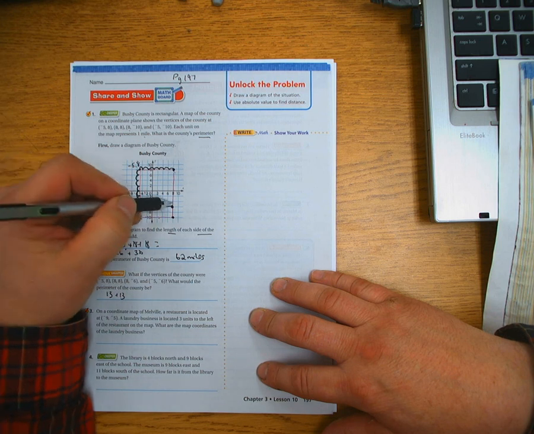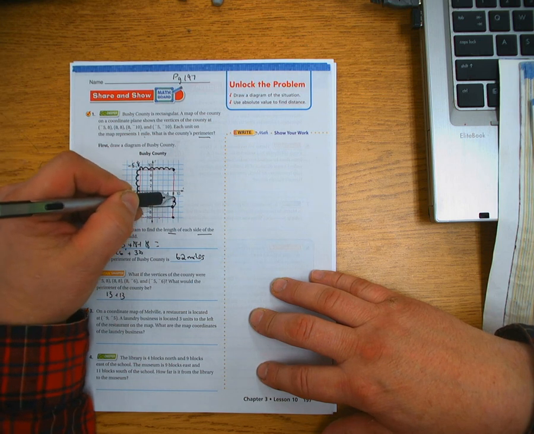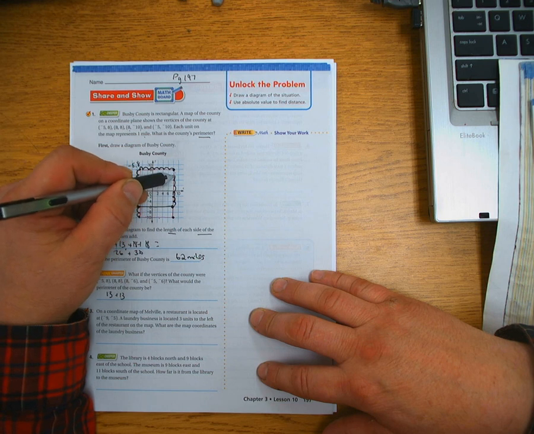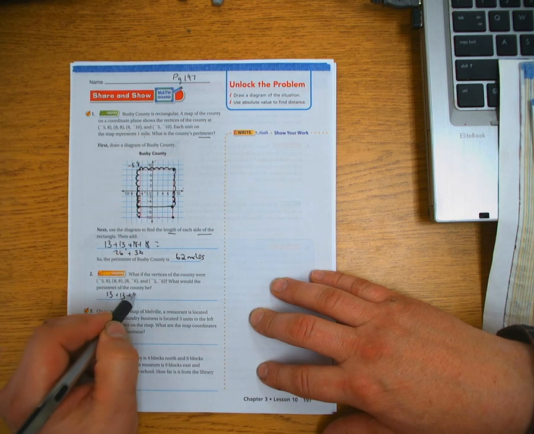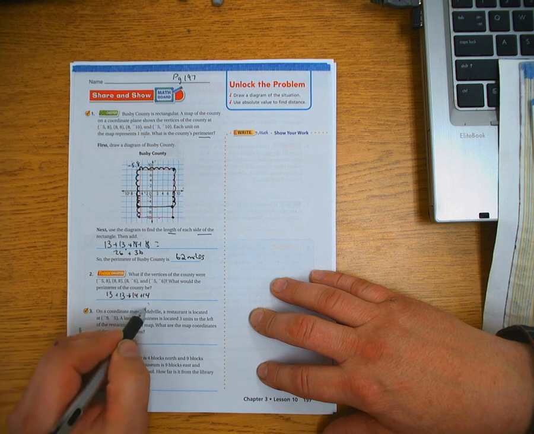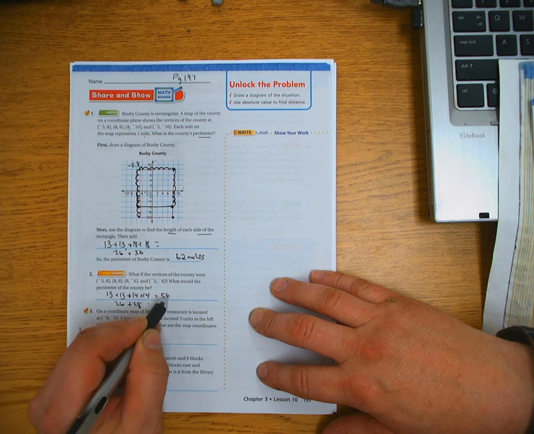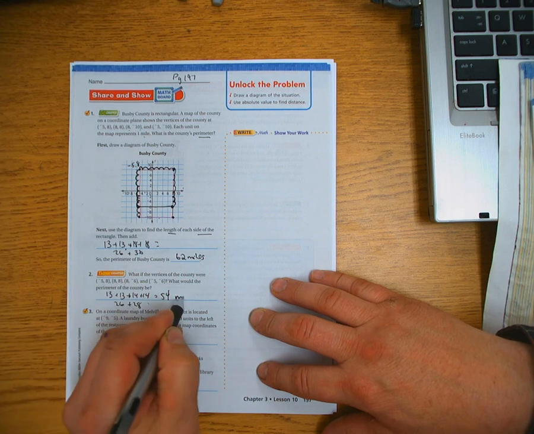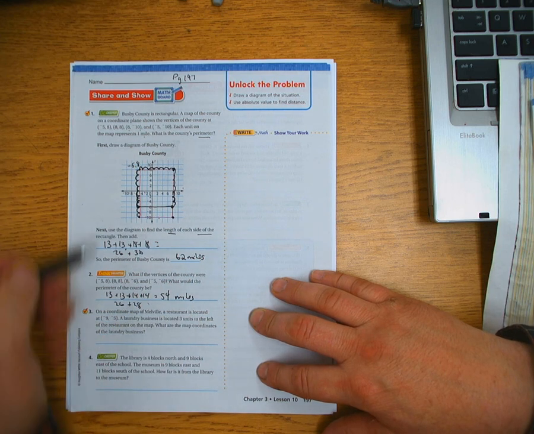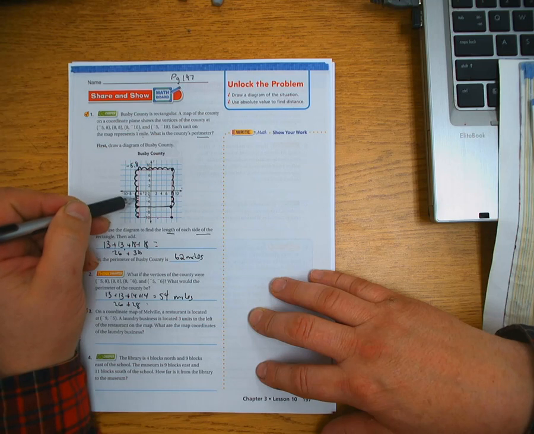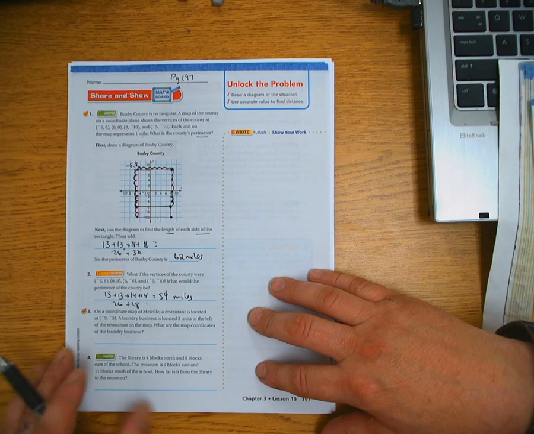I only get 7. 2, 4, 6, 8, 10, 12, 14. So each side over there is 14. So it's 26 plus 28, which is a total of 54 miles. Okay, which is 8 miles less because we took off 4 from each side.